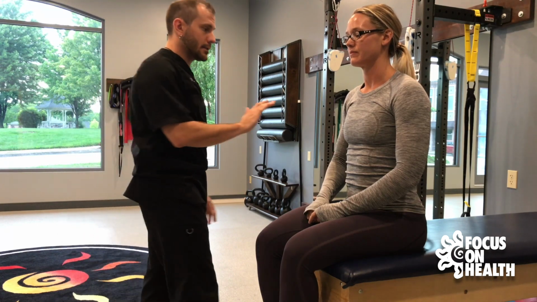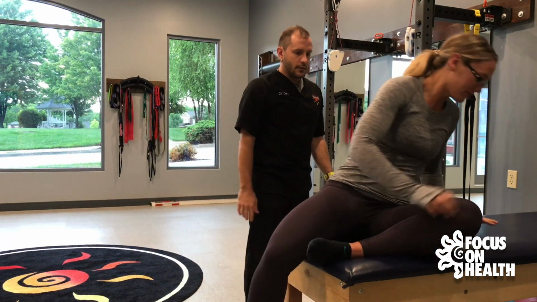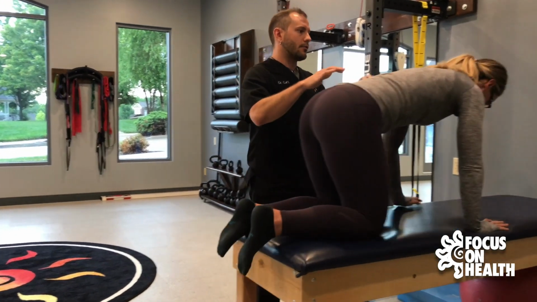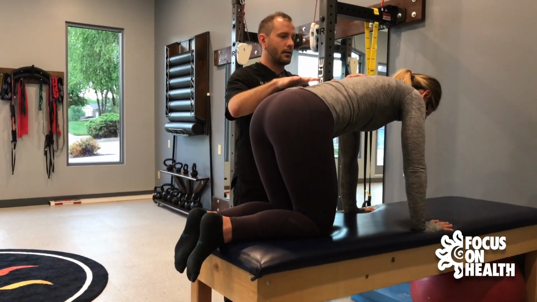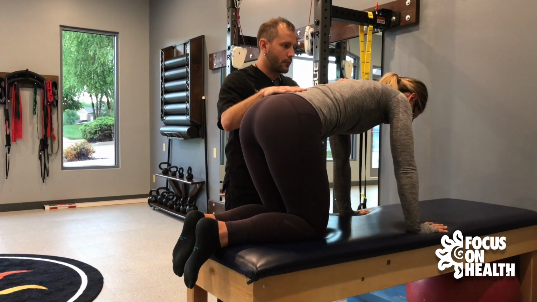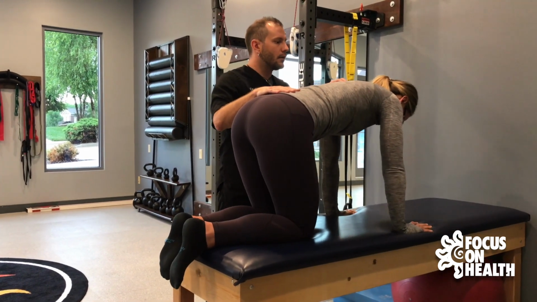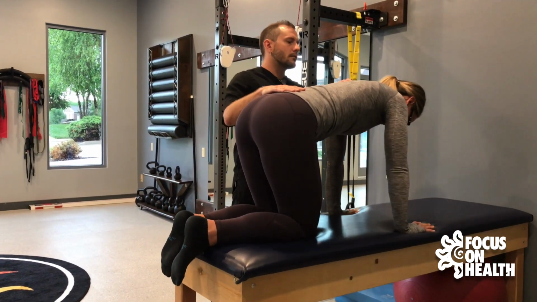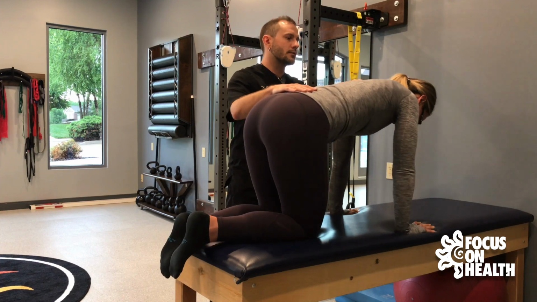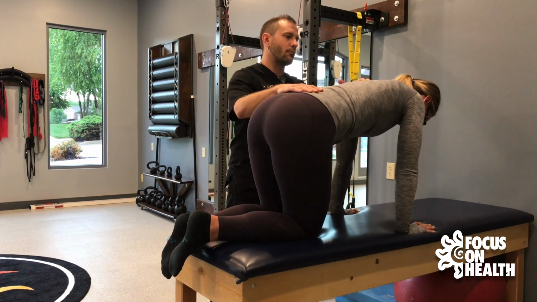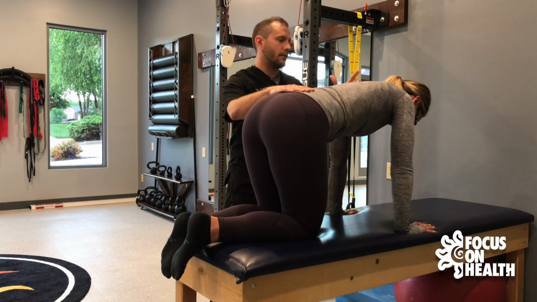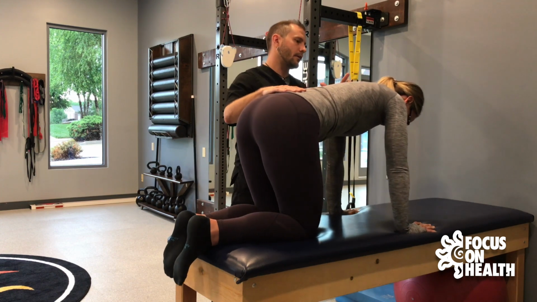So can you go back on hands and knees on top of the table? This is called the quad rock pattern. This is a great shoulder stability exam. So we're just going to kind of rock you back and forth. Just let me go with the flow. So in this plane, Christy's shoulder blades seem relatively stable. We are getting a little bit of winging on the superior angle of the scapula here.